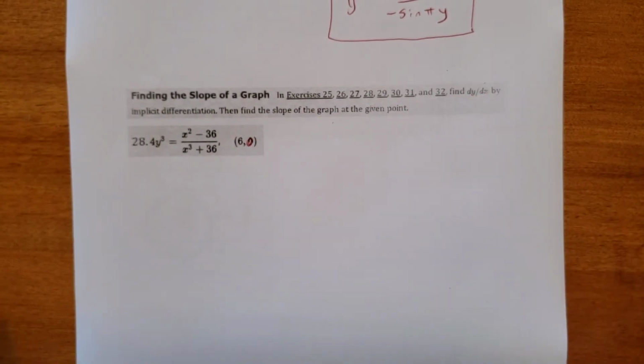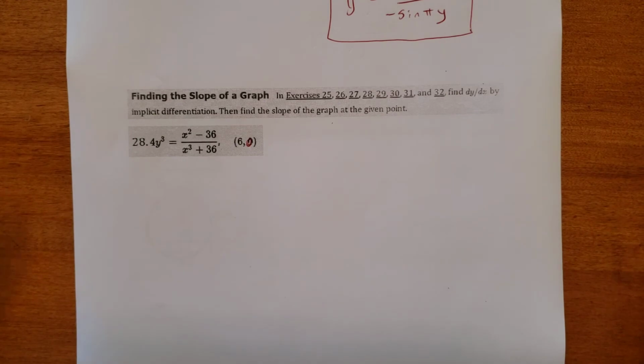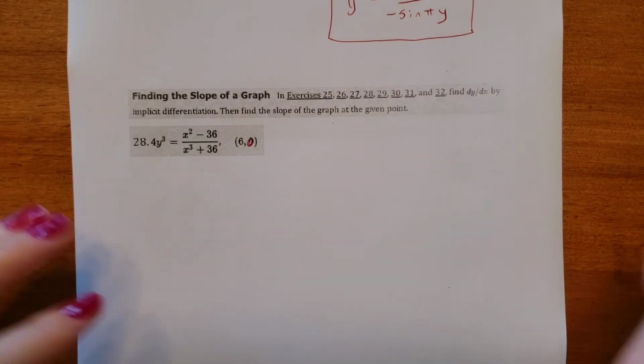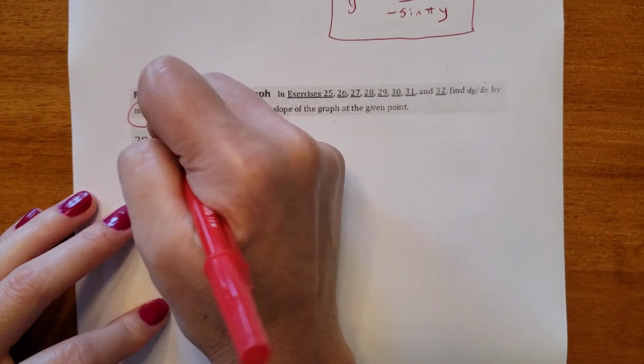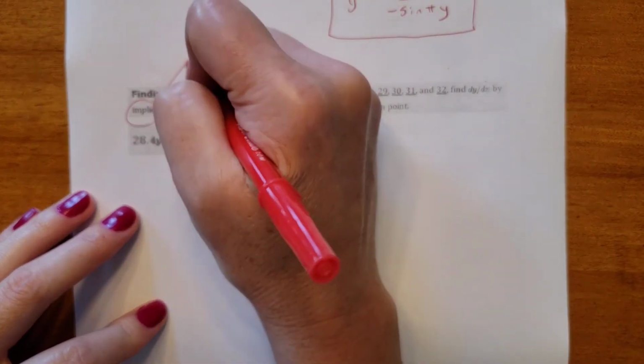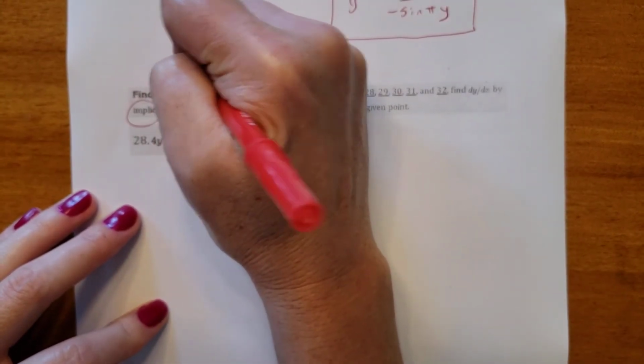All right, so we're going to have to do implicit differentiation. Remember, to find the slope, you differentiate and then you plug in the number x. But when you do implicit differentiation, you're going to have to plug the x and the y in. So that's kind of what's different. When you do implicit differentiation and you find the slope, you have to plug in x and y.